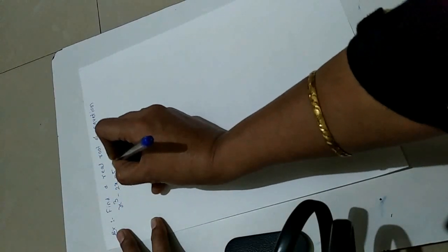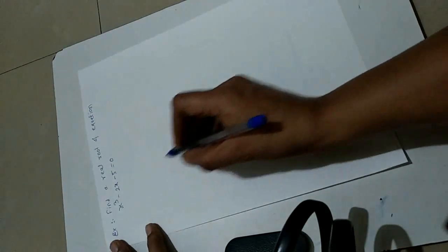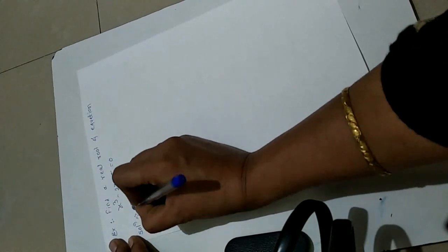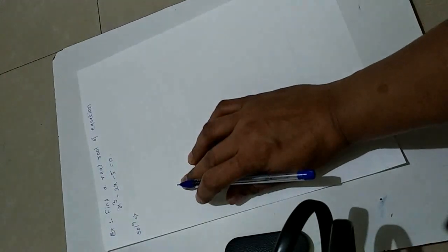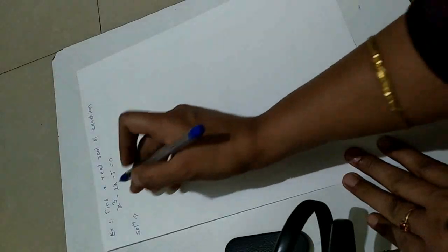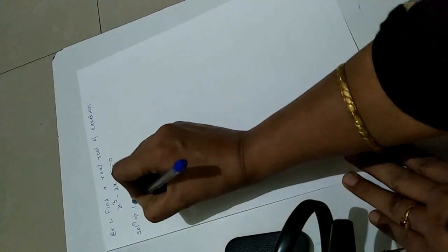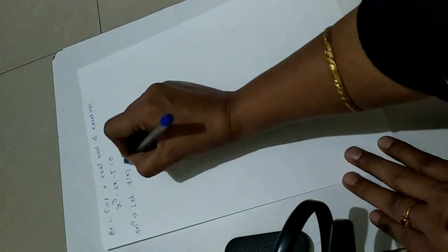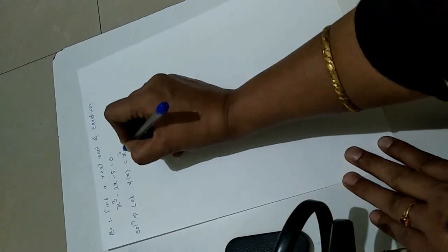Then find the solution. First, the working procedure of this theorem is used and find the solution. First step, first write the equation. Let f of x is equal to x cube minus 2x minus 5 is equal to 0.